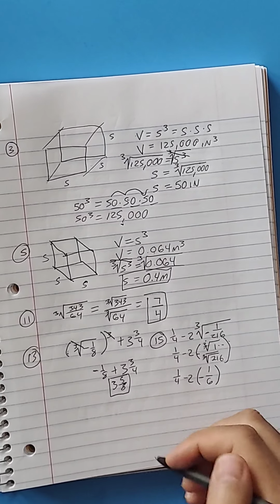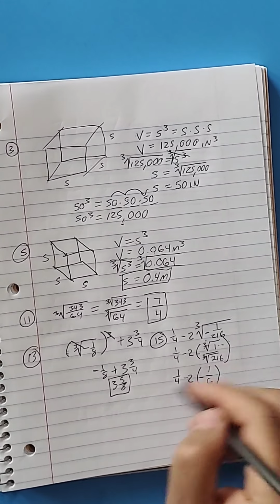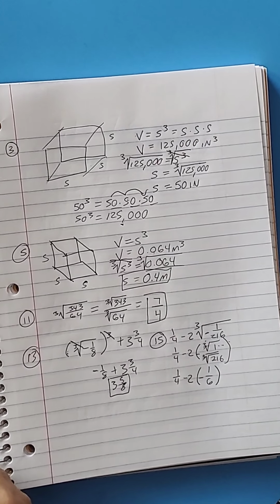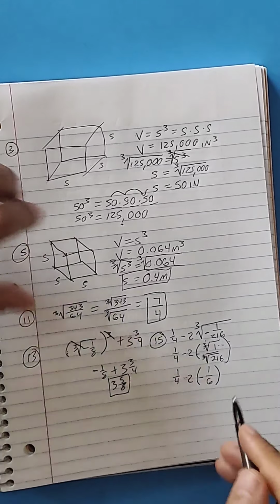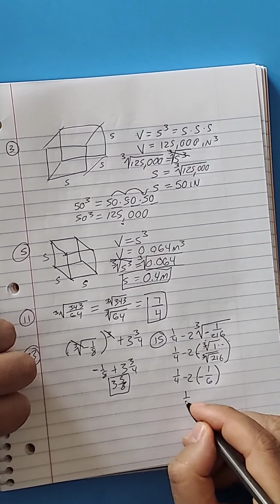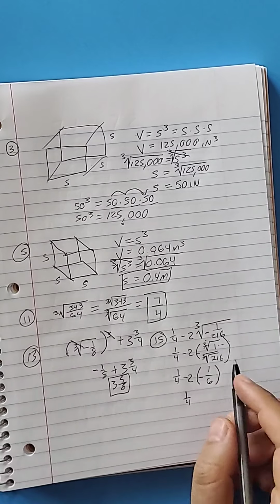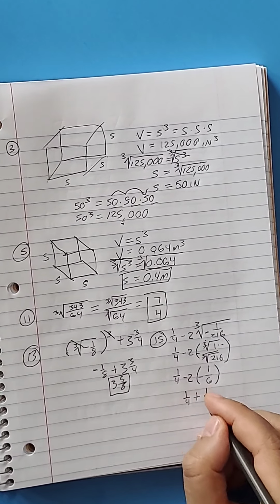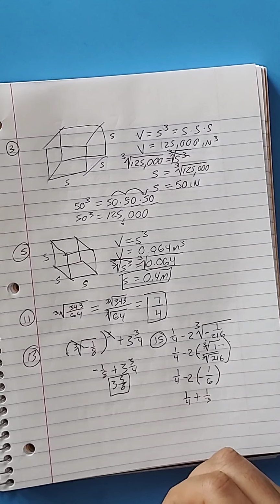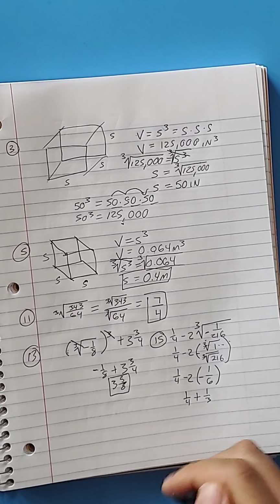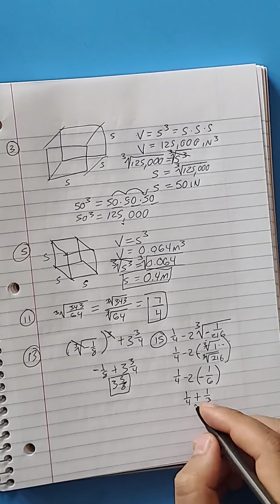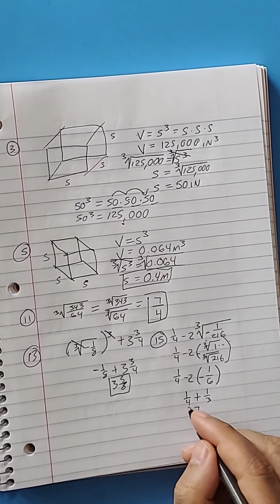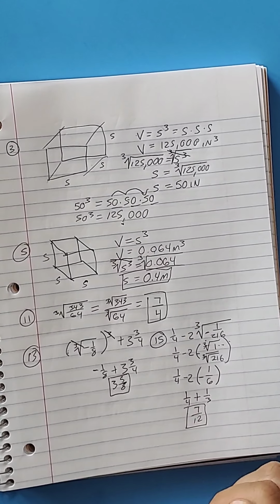My next step, remember, you always have to use PEMDAS, is to multiply. So I have a -2 times a -1/6. I'll just put that into my calculator. -2 times -1/6 is a positive 1/3. Now when you add these up, you're going to get 7/12. So that's your final answer.